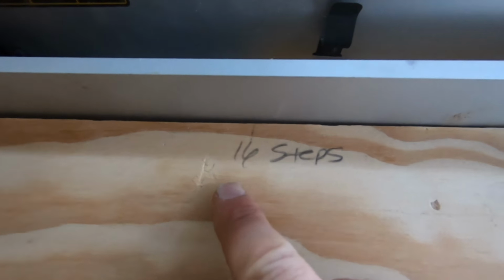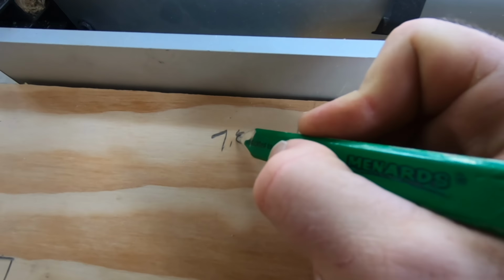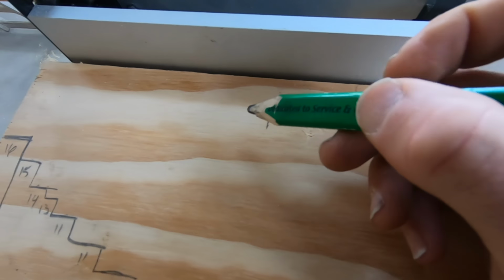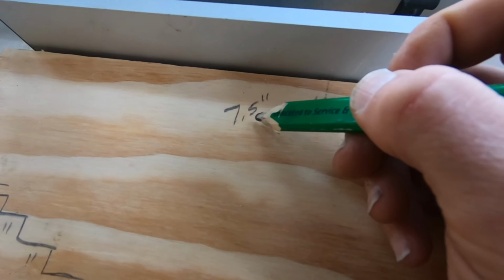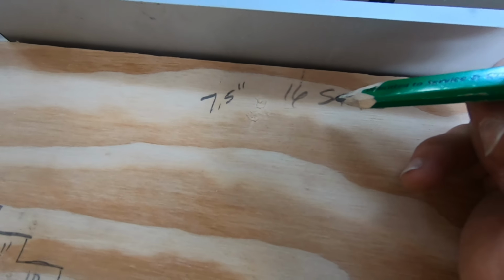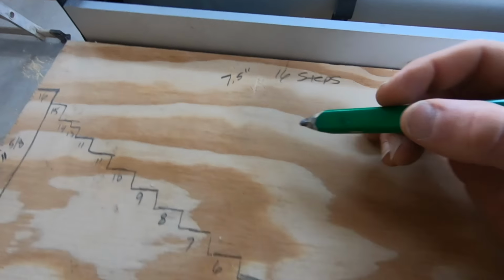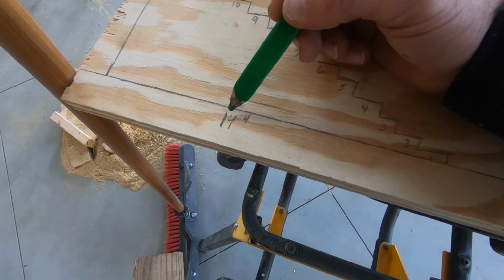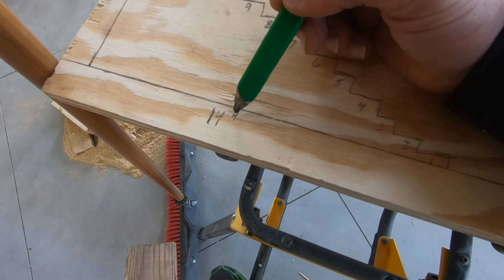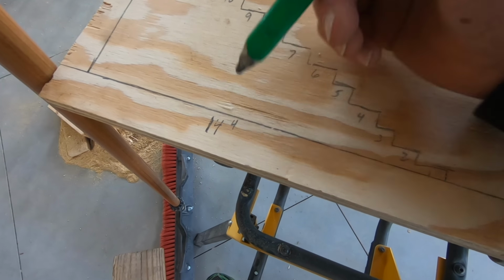So knowing that I got 16 steps, I can convert my run into inches and divide it by 16, which gives me an 11.5 inch tread, which is pretty awesome.